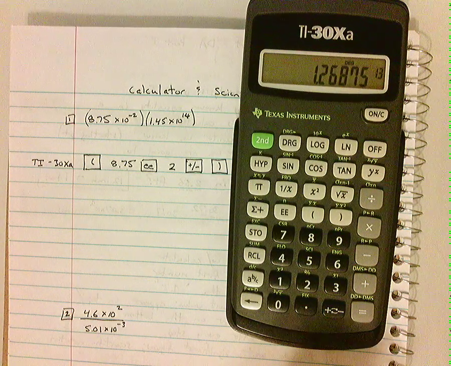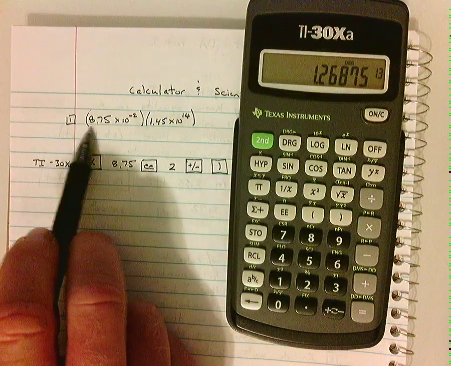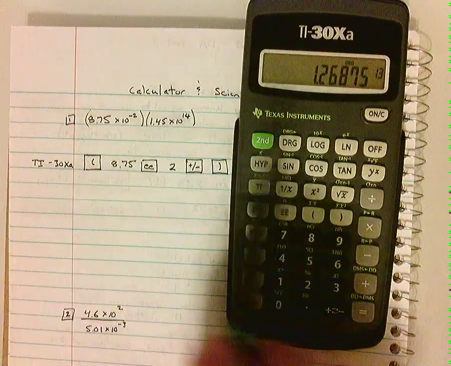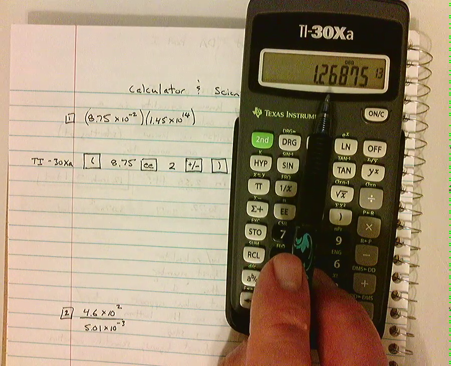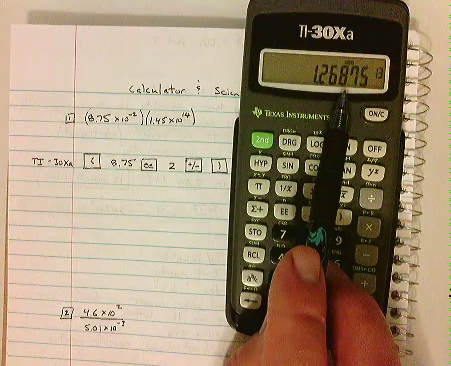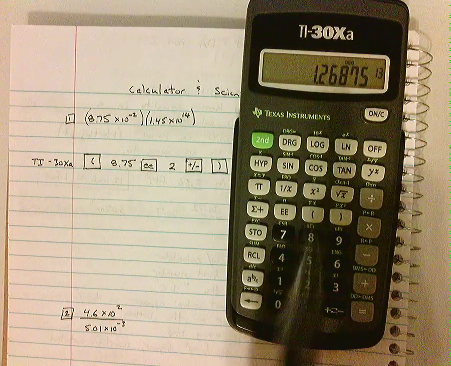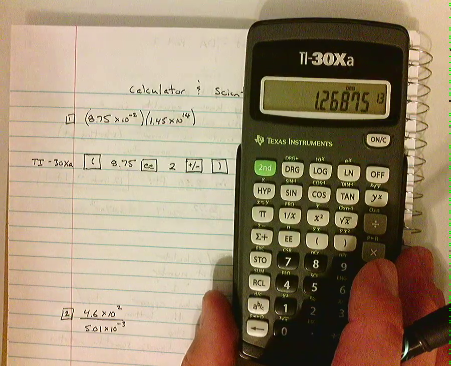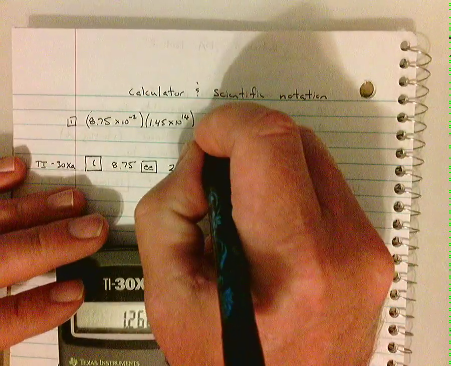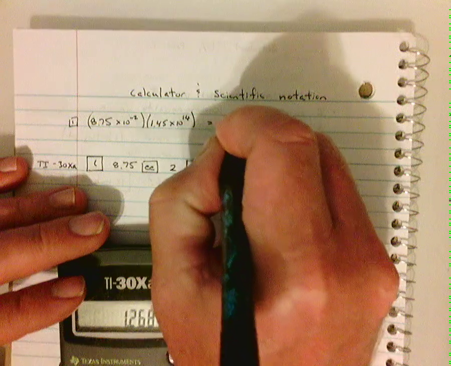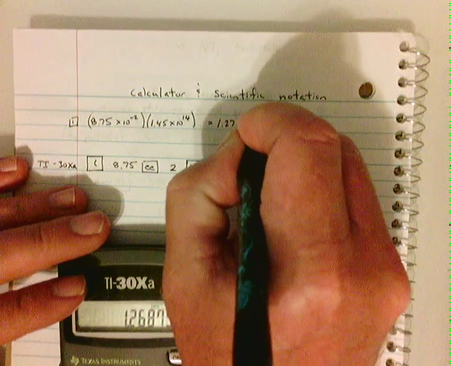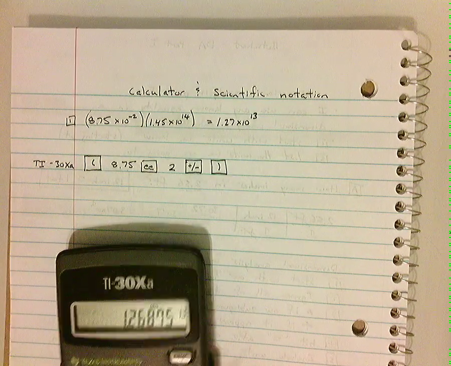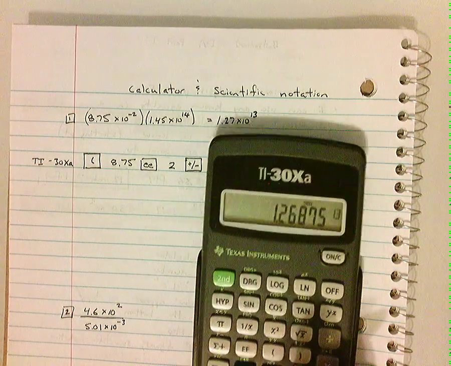We look at significant figures. Each of these numbers has 3 significant figures. So our final answer should have 3, so we're going to take the 1, the 2, and the 6. Does the 8 round the 6? Yes, it does. So our final answer here is 1.27 times 10 to the 13th. And we're done. That's the first type of calculator.